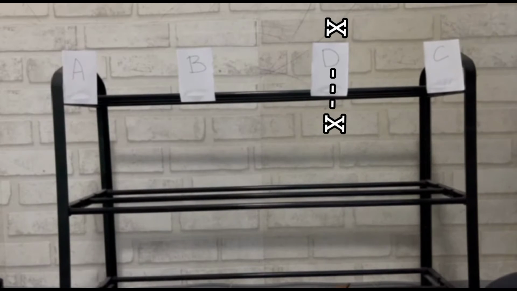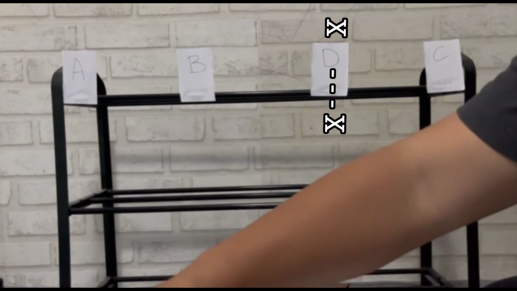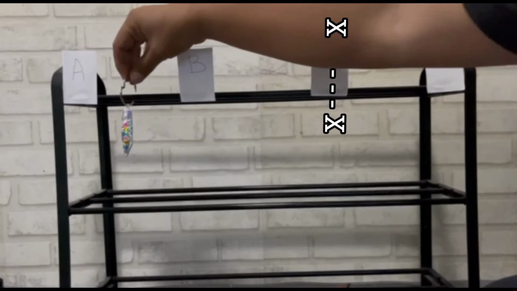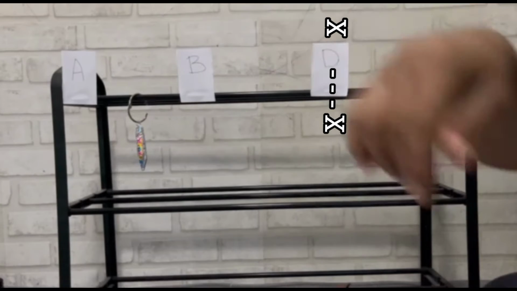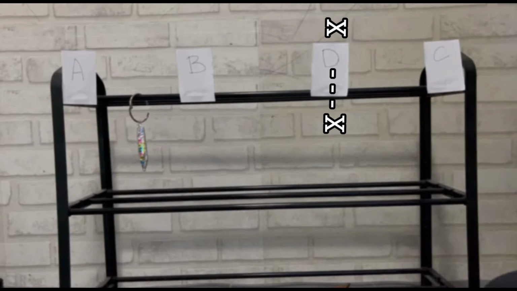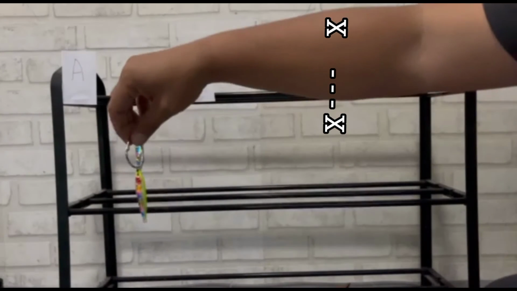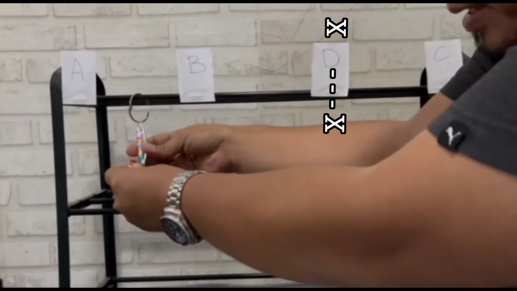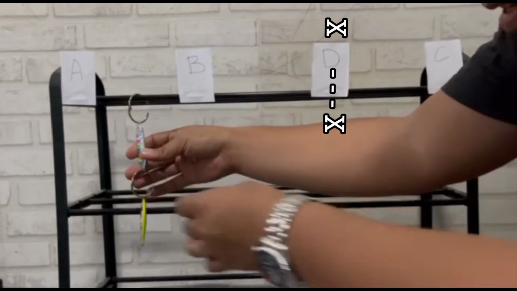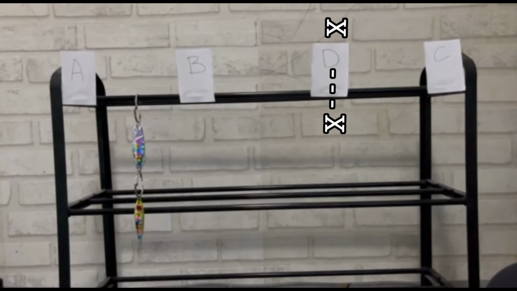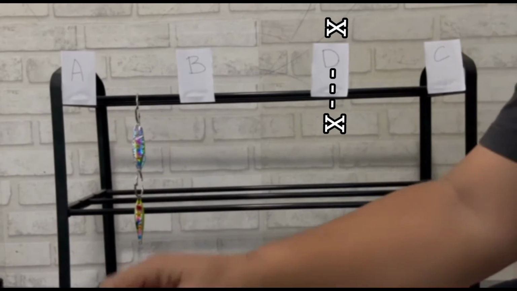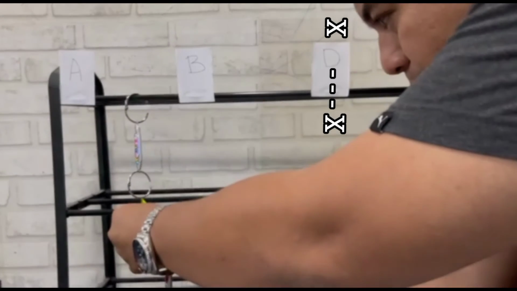For bending moment variation with load, we apply 100 grams in between A and B, and the experimental force is recorded. Then we increase the load to 200 grams and 300 grams.